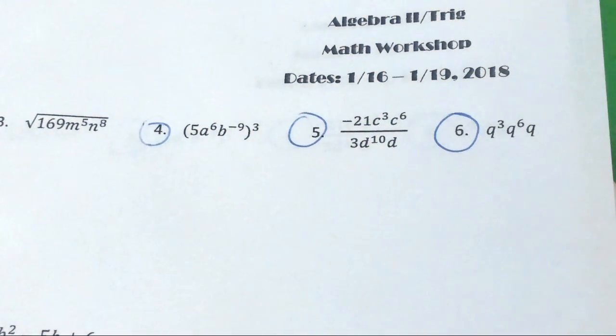I'm going to do these 3 math workshop problems. If you don't have this math workshop, I passed it out 2 Fridays ago. We decided that date was the what? 19. So it was before this. So it's 19 minutes and 12. The 12th.